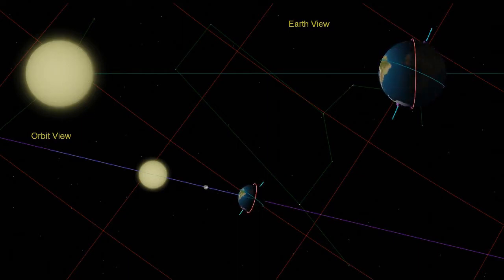Looking at the domes in the Northern Hemisphere, they now are experiencing short days and long nights. It's Northern Hemisphere wintertime. And in the Southern Hemisphere, the days are long and the nights are short. It's Southern Hemisphere summertime, with the dome sitting at the South Pole in permanent light.